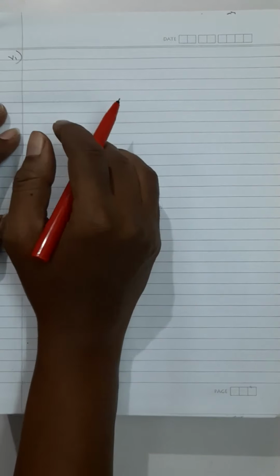Now proceeding to the 8th question, my dear students. Here they have given an is equal to 4, d is equal to 2, Sn is equal to minus 14. This they have given. To find n.